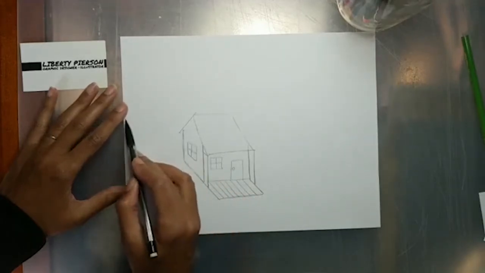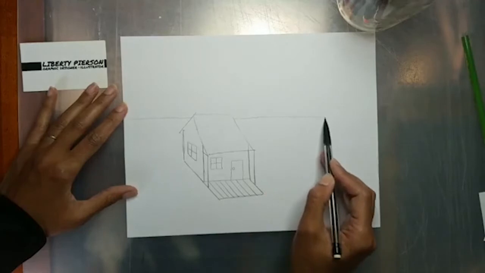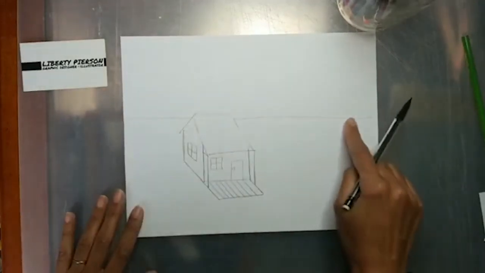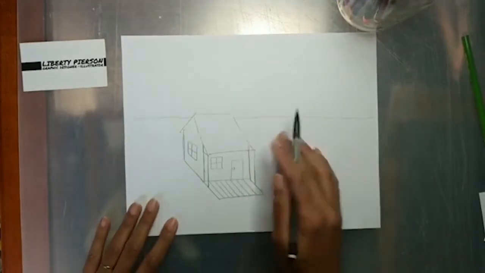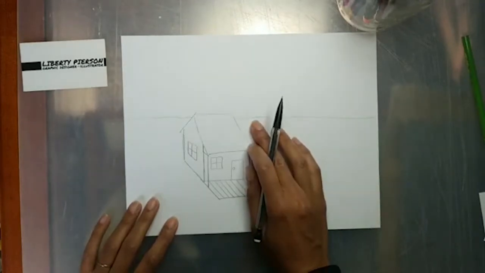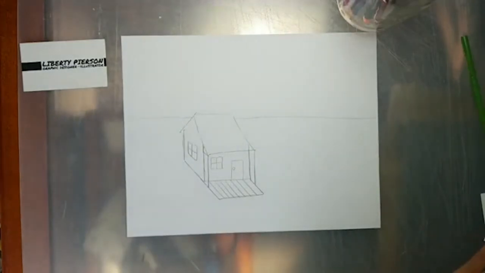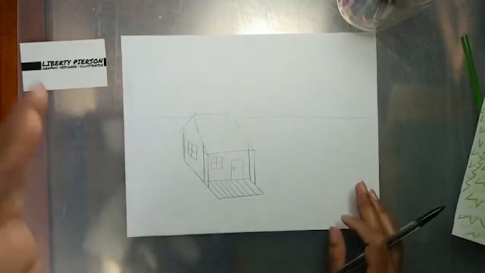So I'm going to make a light line that's going to go across. Doesn't matter if your line's not straight. So there we go. That's our horizon line. So that's where if the sun were to come up, the sun would come up from there. But we're not going to put our sun down on the horizon line. Our sun's going to be coming out from some hills. But before we get to our hills and our sun, we're going to add some trees.